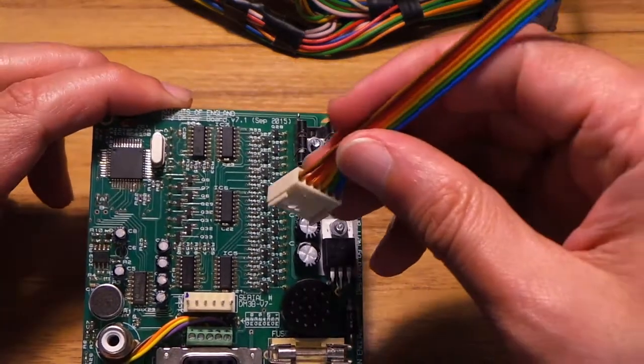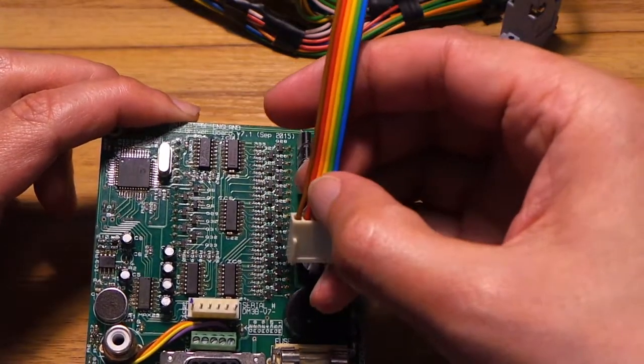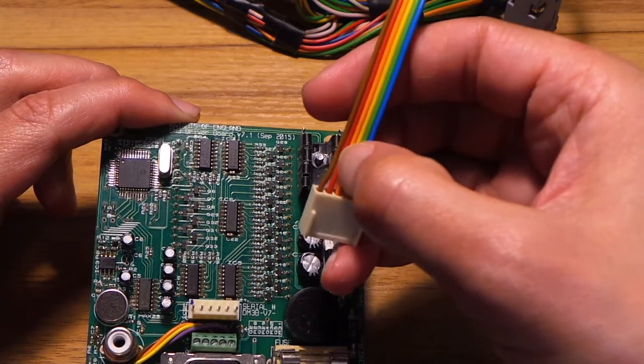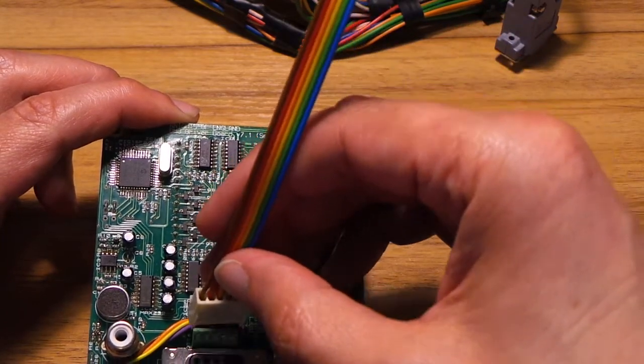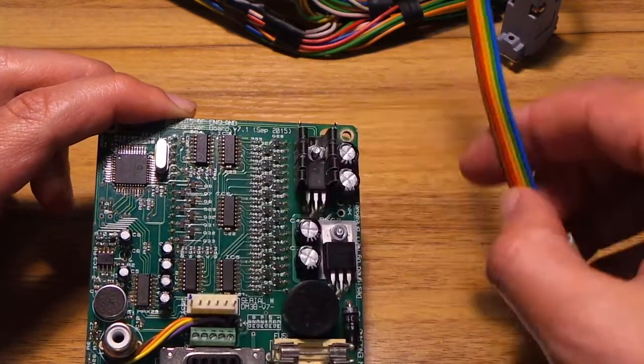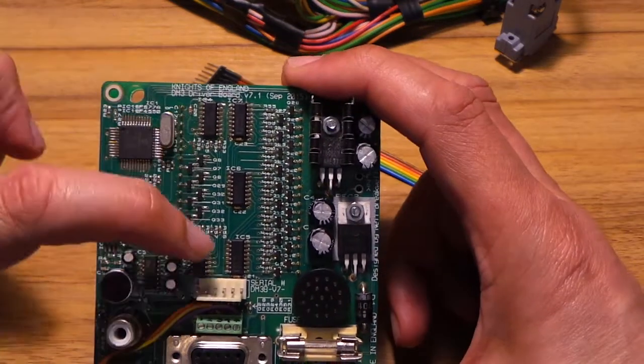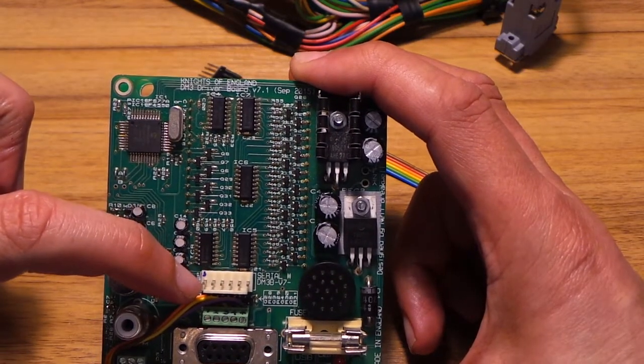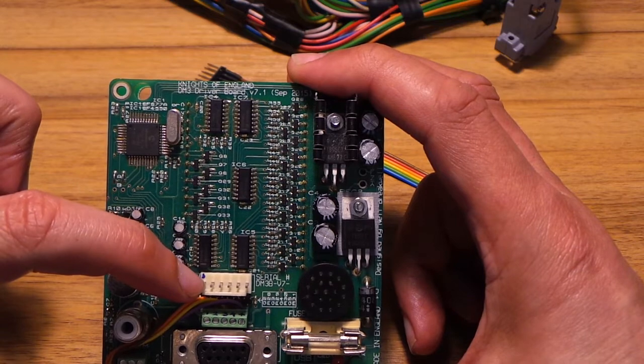If you use this connector, pin 1, which is usually brown on here, has to go to the left hand side. So that's pin 1 of the ICSP connector.